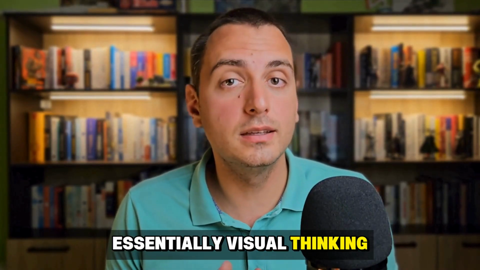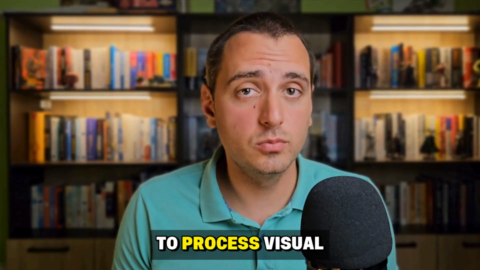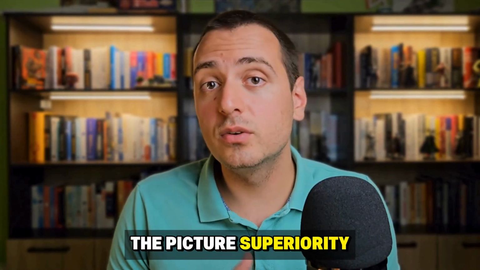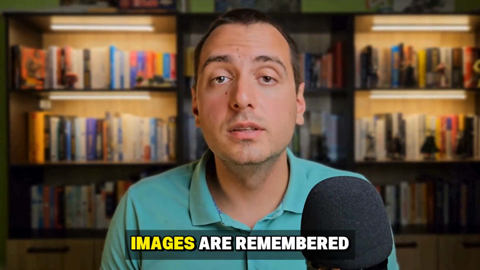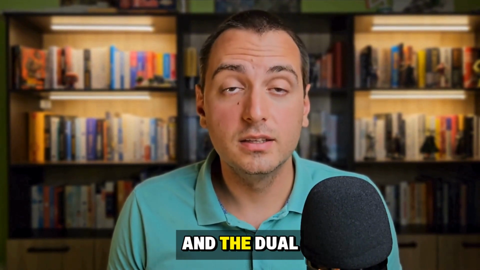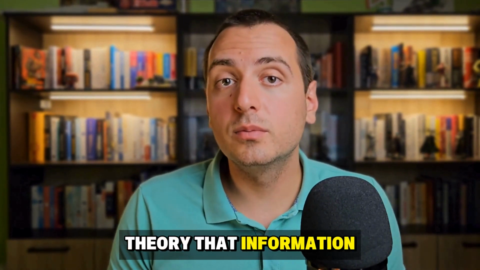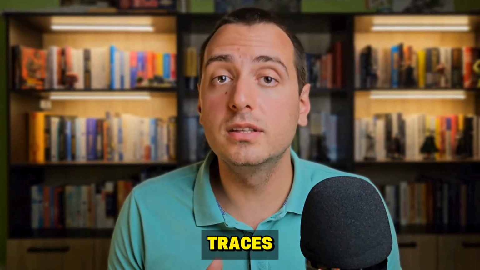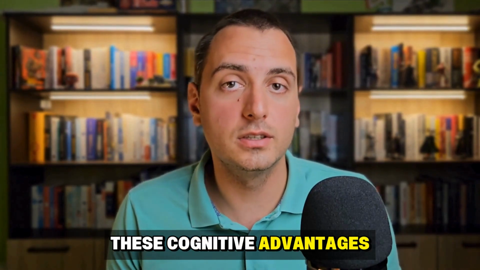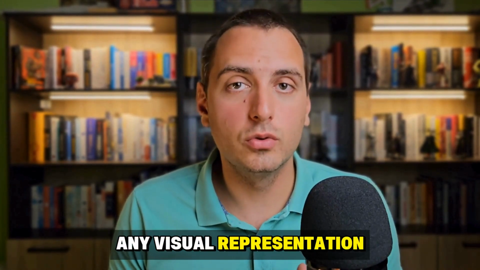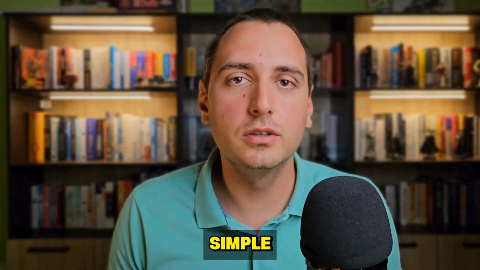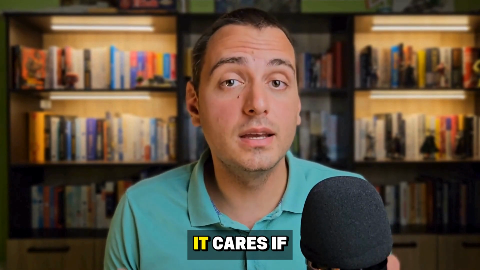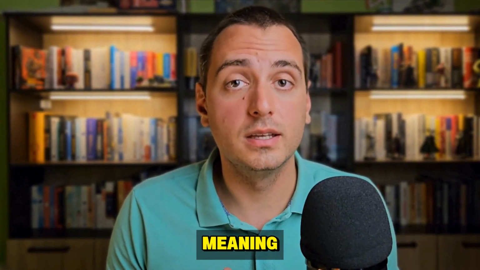Essentially, visual thinking taps into our brain's natural ability to process visual information. It's about leveraging the picture superiority effect, the idea that images are remembered better than words, and the dual coding theory that information encoded both visually and verbally creates stronger memory traces. These cognitive advantages are unlocked by any visual representation, no matter how simple. Your brain doesn't care if the lines are a little wobbly. It cares if they effectively convey meaning.